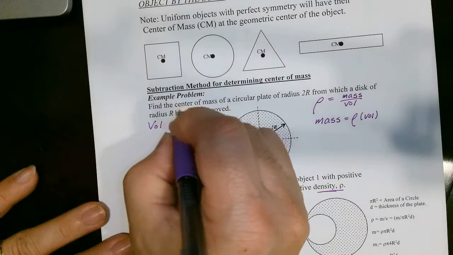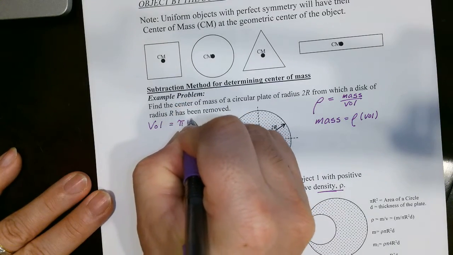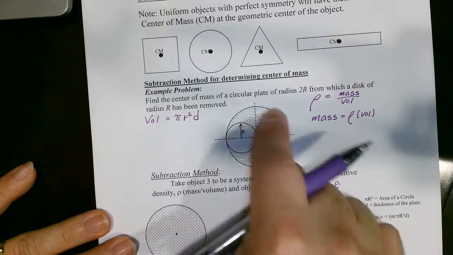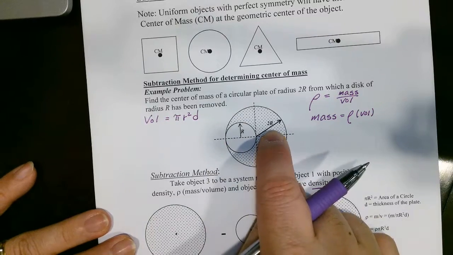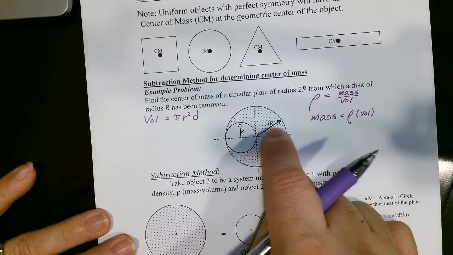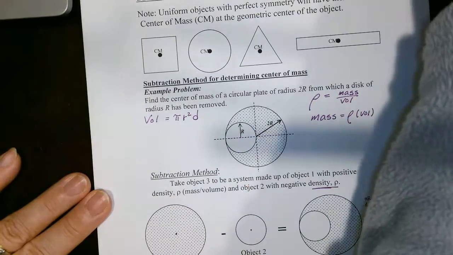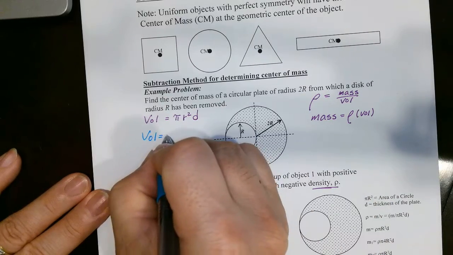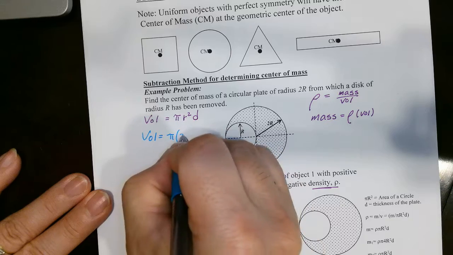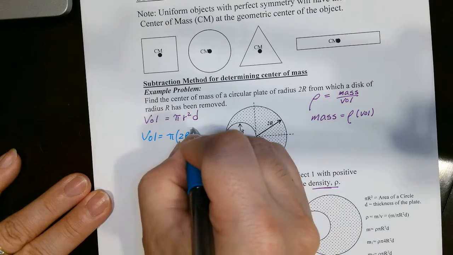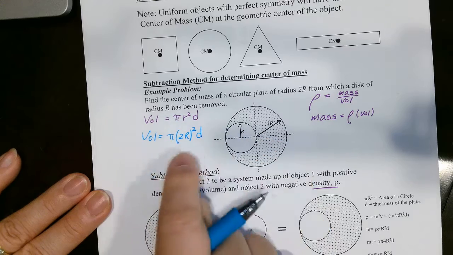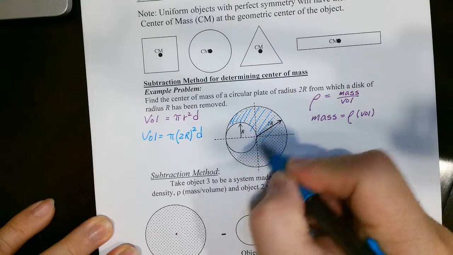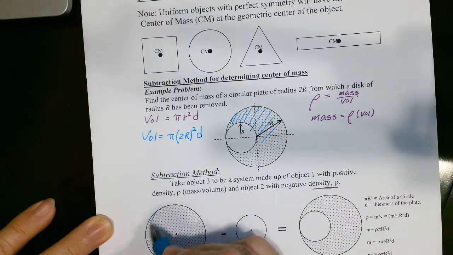So area is pi r squared times the thickness d. Now for the big plate, our radius is 2r, so the volume for this is pi times (2r) squared times the thickness d. So that's all of this.